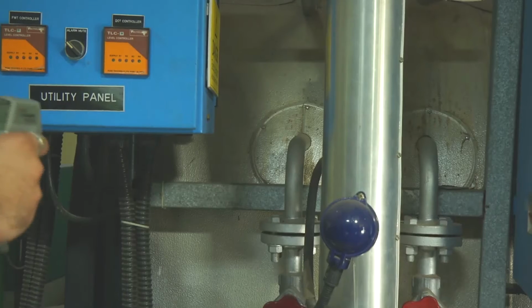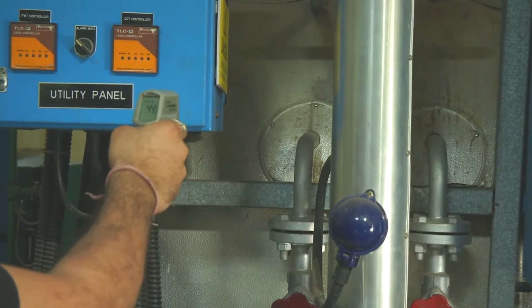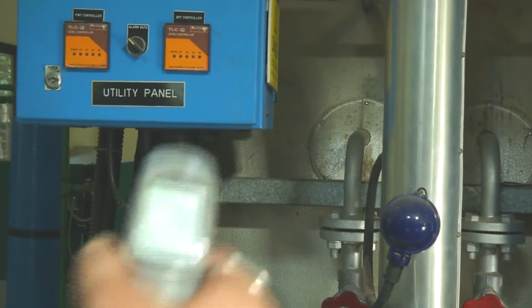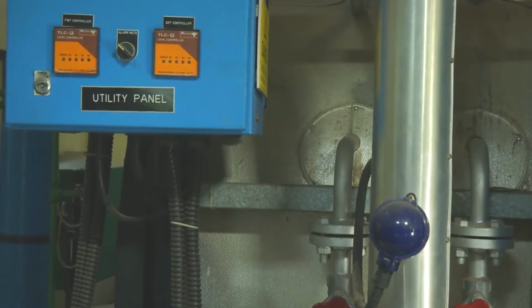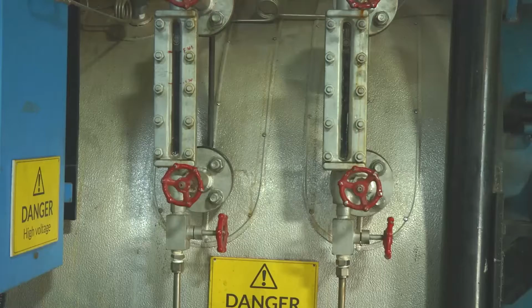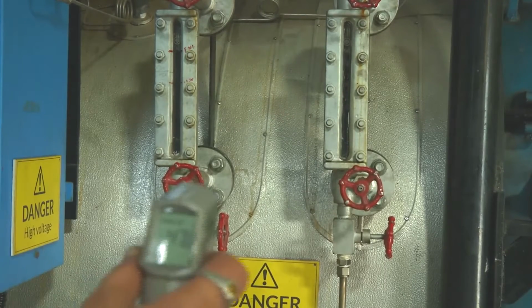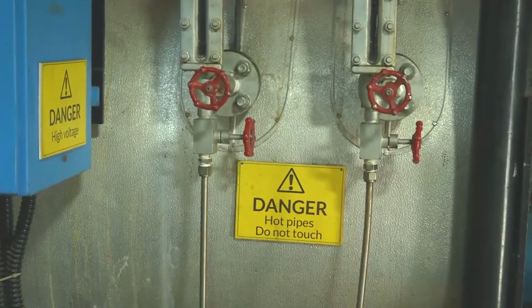Now we can go to that side. At this location we get 44 degrees Celsius, 44.2. Next reading will be this one, 47 degrees Celsius.